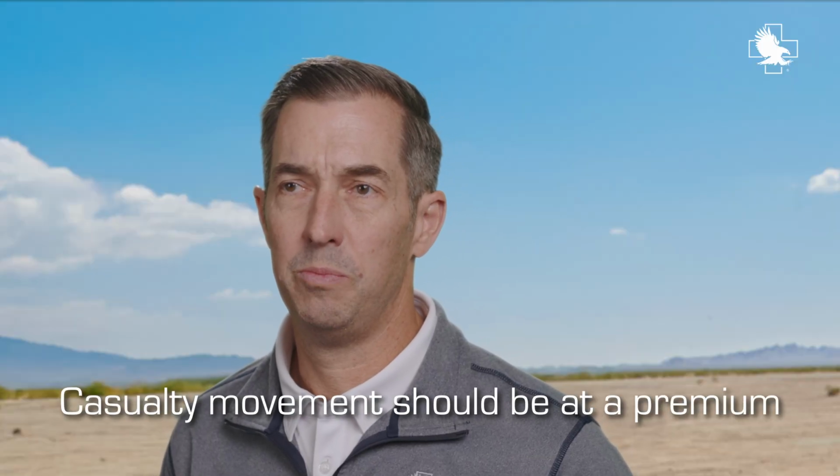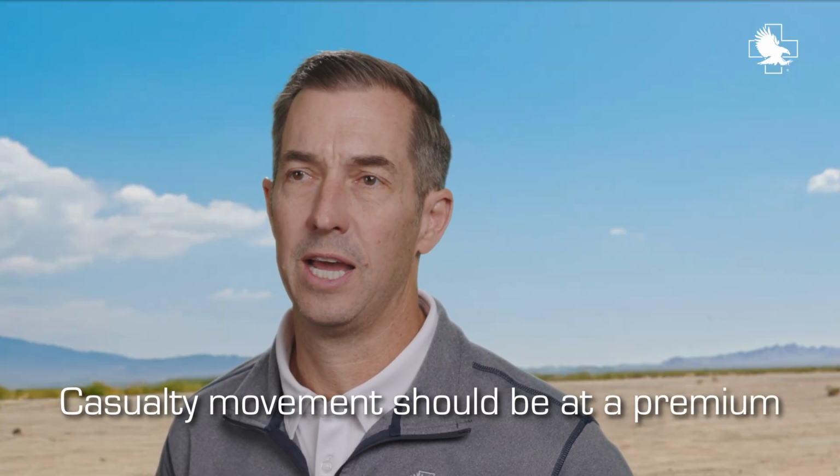And that's not only security for the patients, but it's also security for bystanders and for those that are going to render care. The other thing is speed of evacuation. Casualty movement should be at a premium during a mass casualty situation. You want to make sure that the right people are getting to the right place and you're not delaying that transport. You need to move those casualties on and get them to the next level of care as quickly as possible.